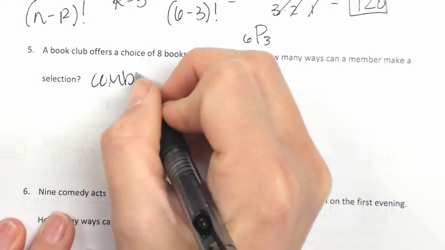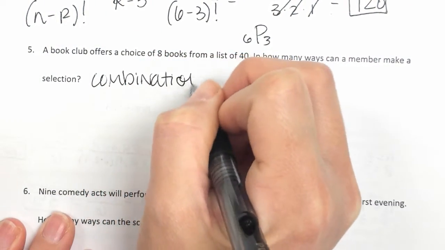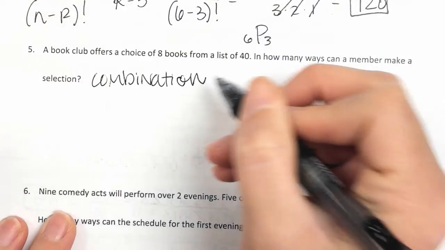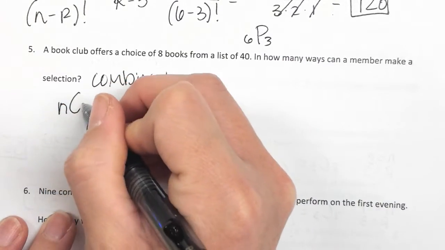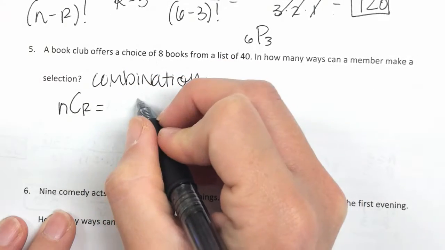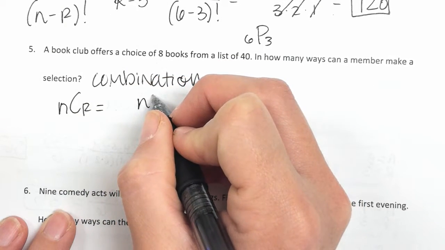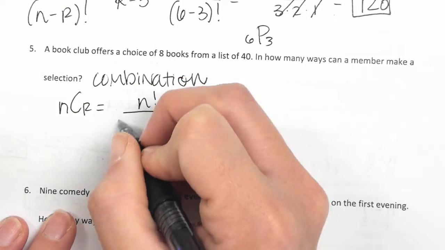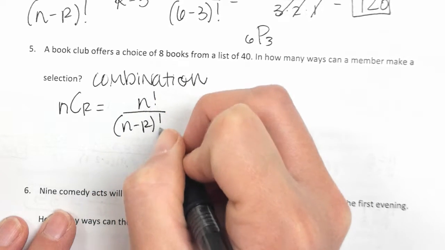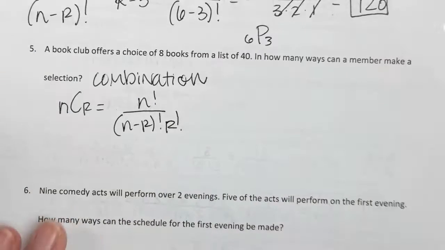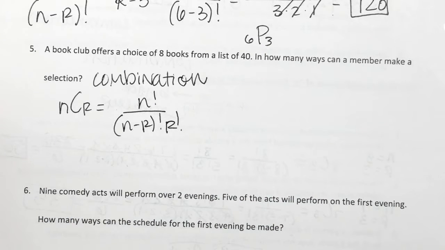Tell me the formula we'll use. nCr equals n factorial over (n minus r) factorial times r factorial. Good. So this is combination and it's taking n objects r at a time.